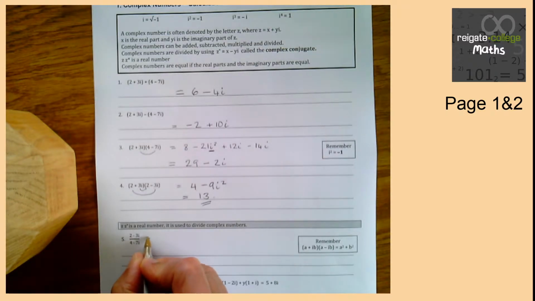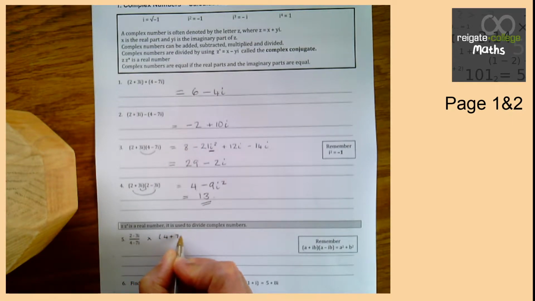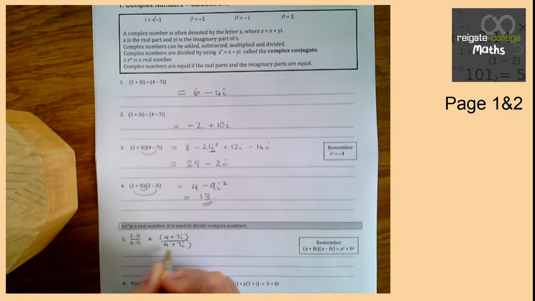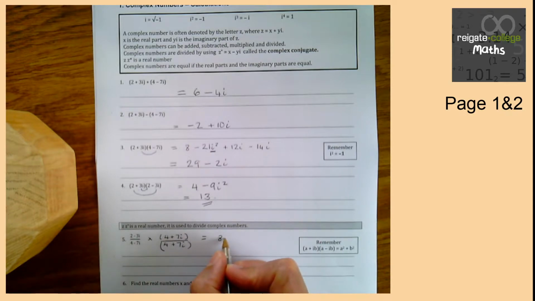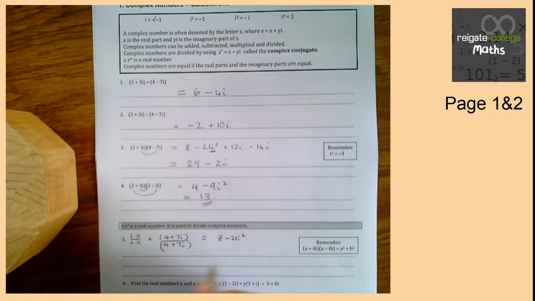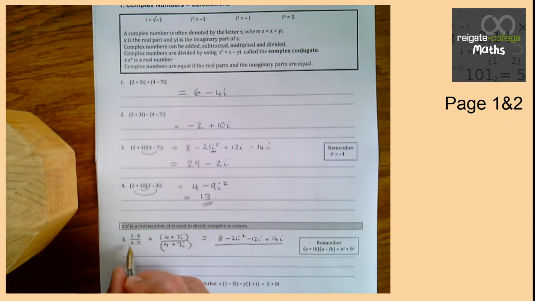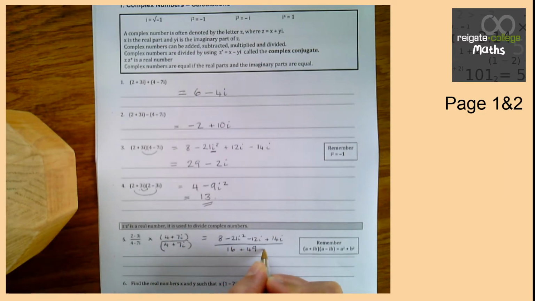So in order to divide two complex numbers, we multiply top and bottom by the complex conjugate of the bottom number. And so that's going to give me, on the top, 8 minus 21i squared. Then I'm going to have minus 12i plus 14i, and on the bottom of this we're going to have 16 plus 49.